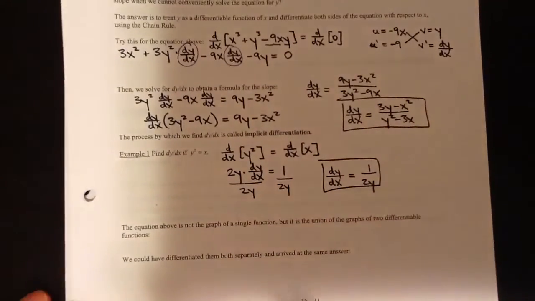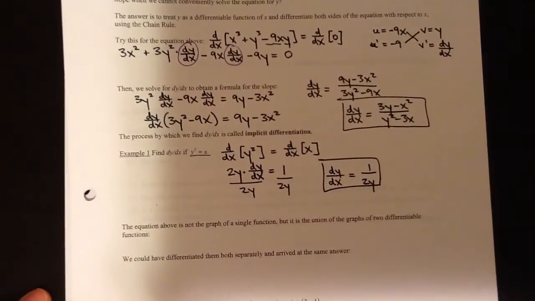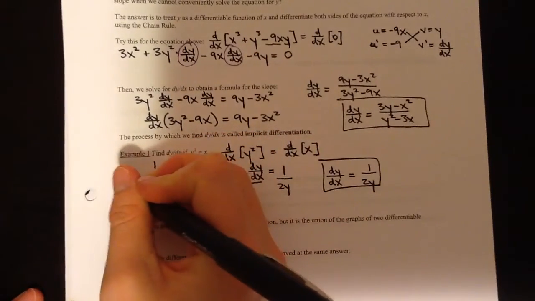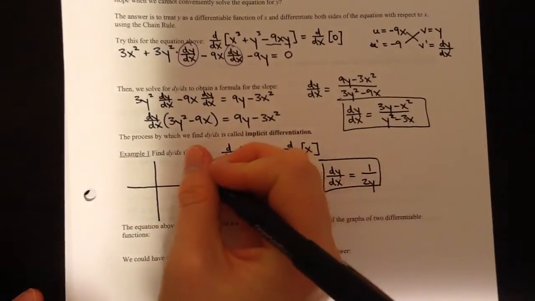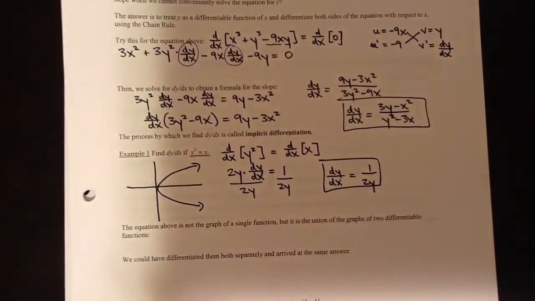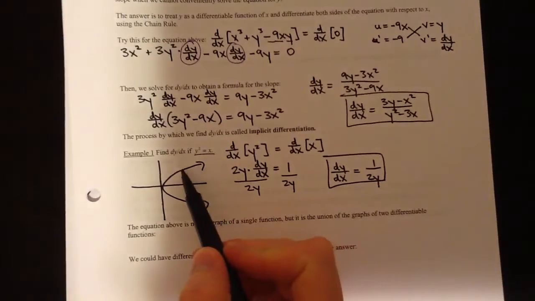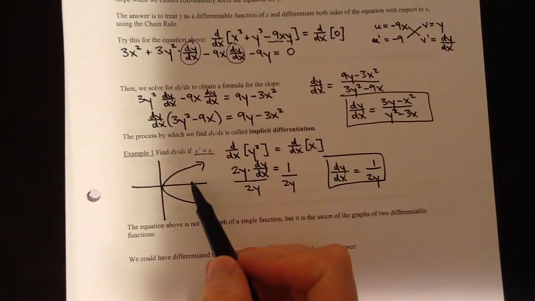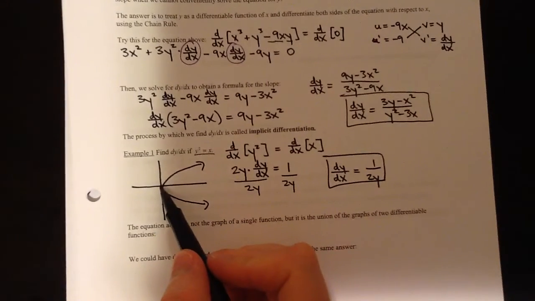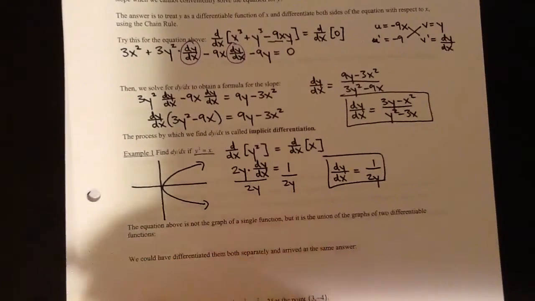Just to show you guys, this function right here is a sideways parabola. It looks something like this. Picture exactly what y equals x squared would look like, except on its side. So this is saying that at any given point, the derivative is just 1 over 2y. Like here, when y is 0, the derivative is 1 over 0, which is undefined, and that's why you'd have this vertical tangent line right here.